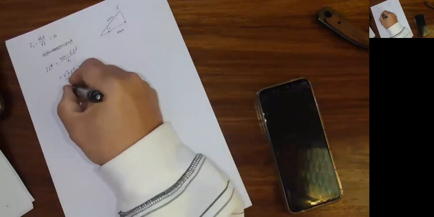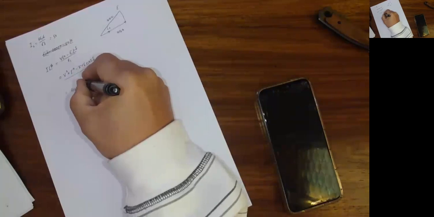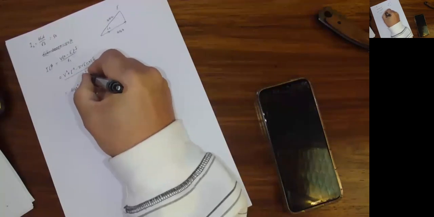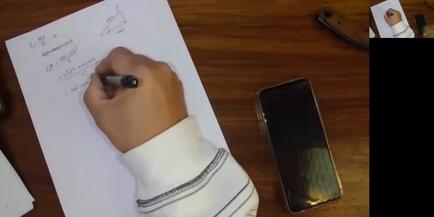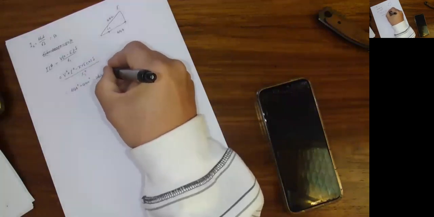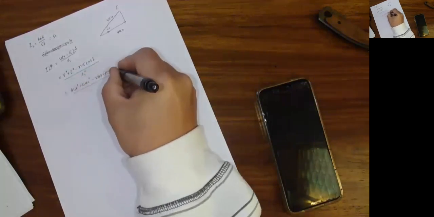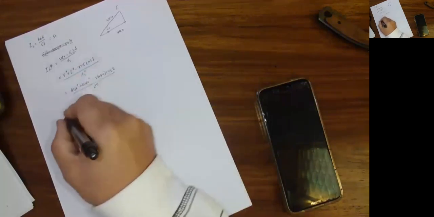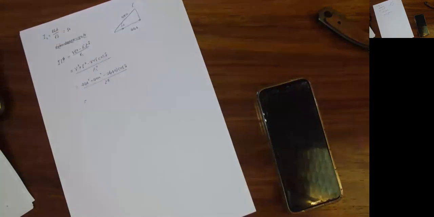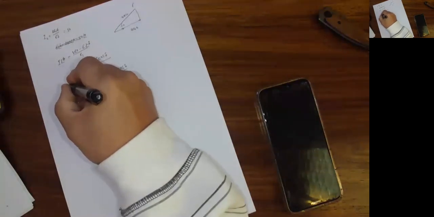And so that is 440 squared plus 440 squared minus 2 times 440 squared cos delta, over 25. And we know that the current is 50 amps. And then we calculate delta.